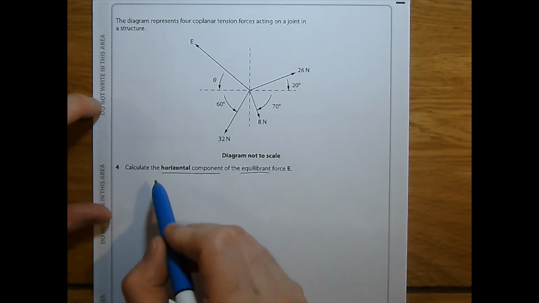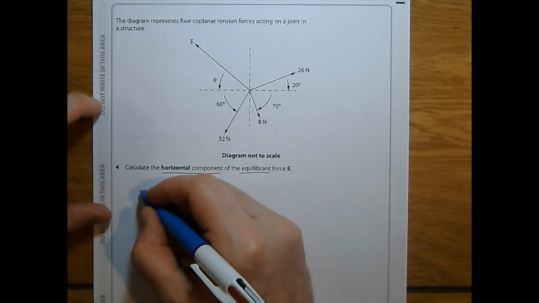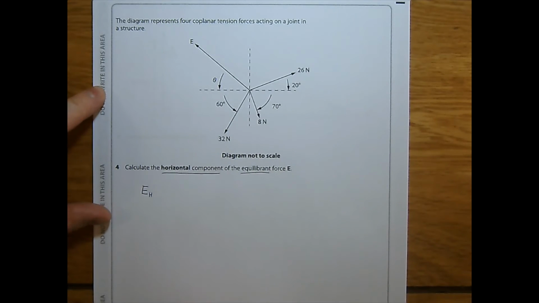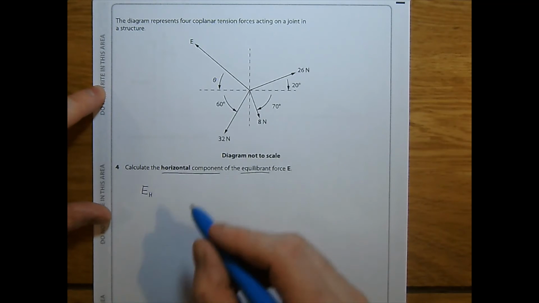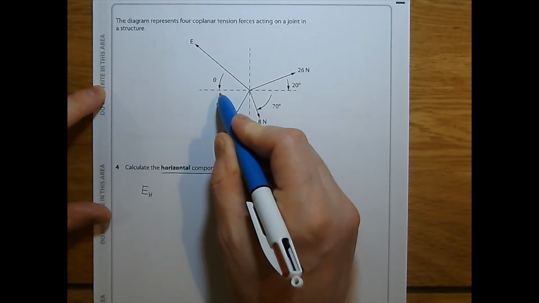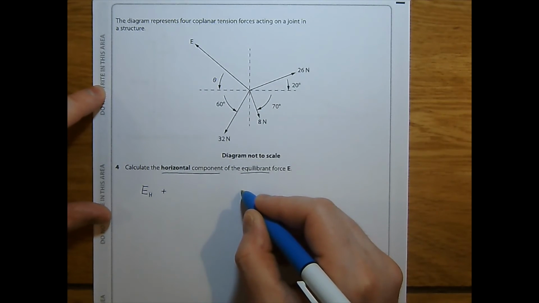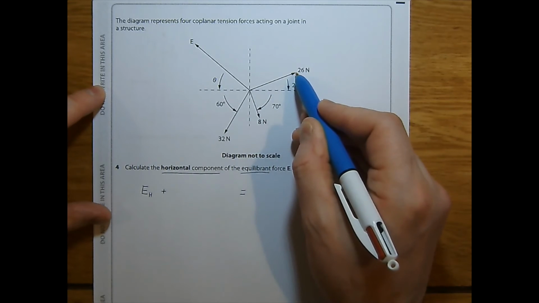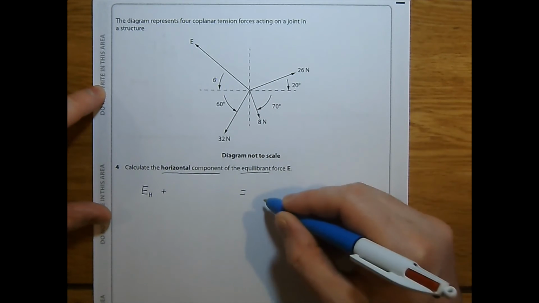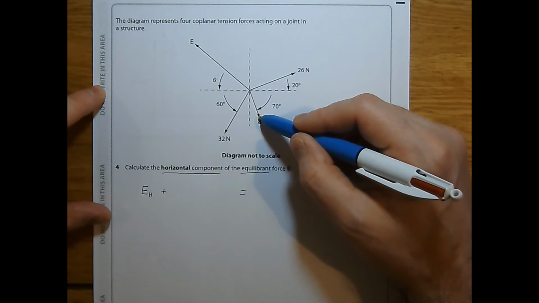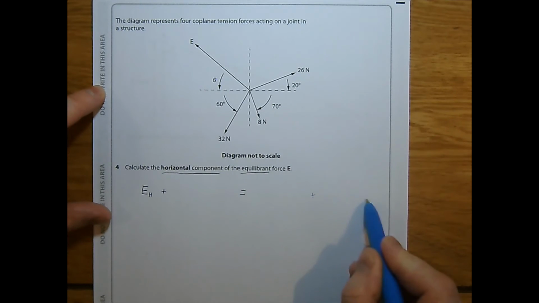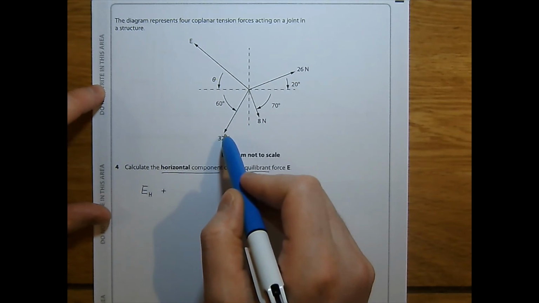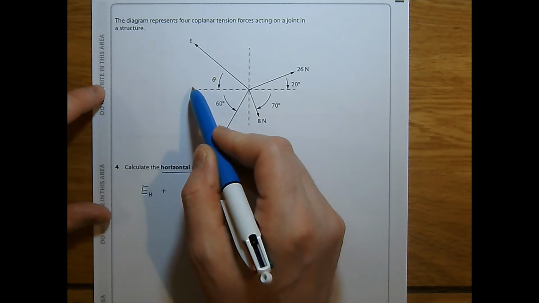So the first thing I'm going to do is the horizontal component of the equilibriant. So I'm going to call that E subscript H, the horizontal component of the equilibriant. And what I want to do now is I want to say that I'm going to take this 32, but just the part that pulls to the left, and add that on. I'll put that here in a minute. And then that's going to be equal on the other side of the equation to the part of this 26 newtons that pulls to the right, which I'll put in here in a second, and the part of this 8 newtons, ignoring the bit that pulls down, just the bit that pulls to the right, and I'll add those up there. So this is what we want to fill in. We want to fill in the horizontal components of these 3 forces, and we're looking for the horizontal component of the equilibriant.